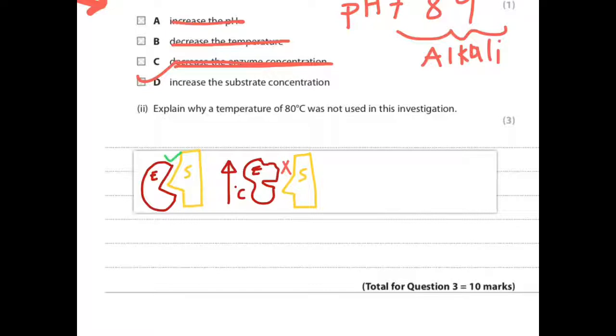So another question which requires scientific knowledge now. Explain means you're going to have to give a reason. Explain why a temperature of 80 degrees Celsius was not used in this investigation. So I've already talked about how enzymes have a specific active site and they work at an optimum temperature, right? If you go above this temperature, the bonds that hold the enzyme together start to break, and that can change the shape of the active site and the enzyme.